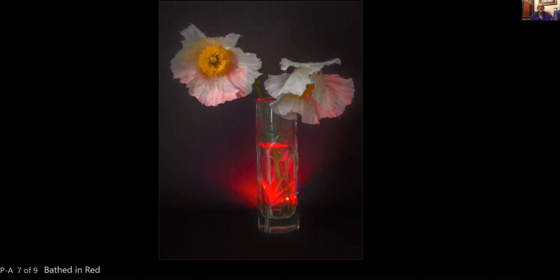Bathed in red. All right. So not only do we have this image of this shot in the water there, but you've done a lot of interesting job in terms of your lighting. And the lighting is, obviously, behind the water, the vase, and yet you still have it emanating through and around it. And then I love the different shading of the lighting on the blooms.